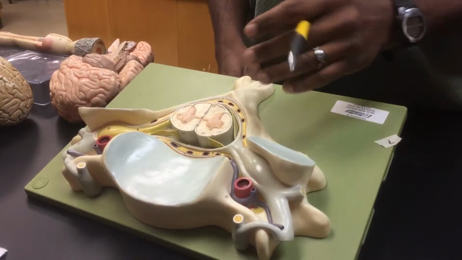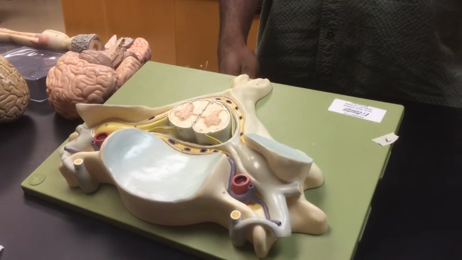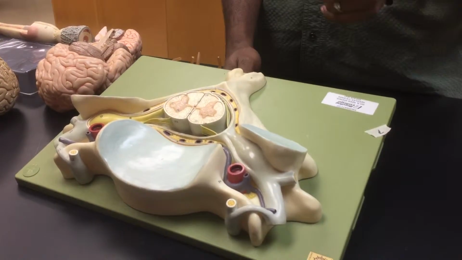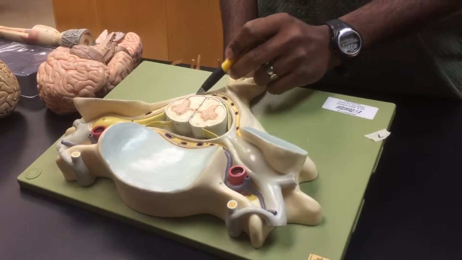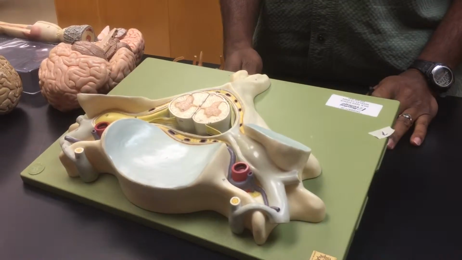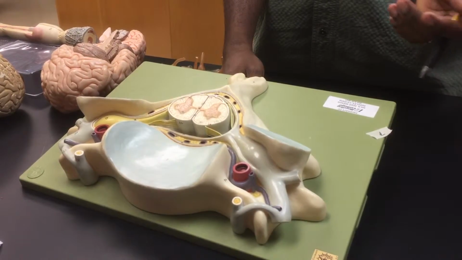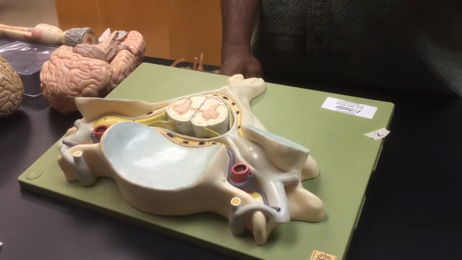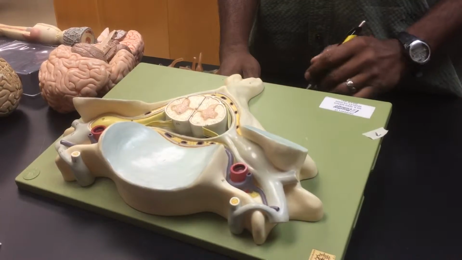The point is you need to know that this is the dura mater, and we want to be outside the dura. So you want to deliver the drug in here to be picked up by this vasculature. And then if you need to tap to test for something, for the spinal tap, then you have to go through the dura to get into the CSF.